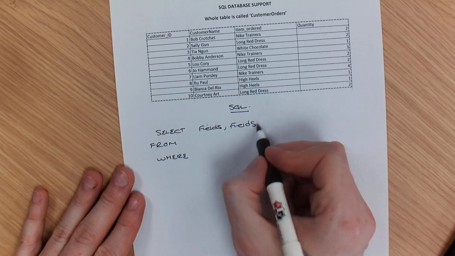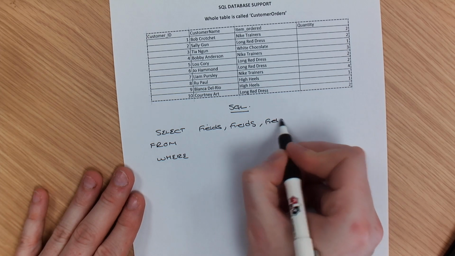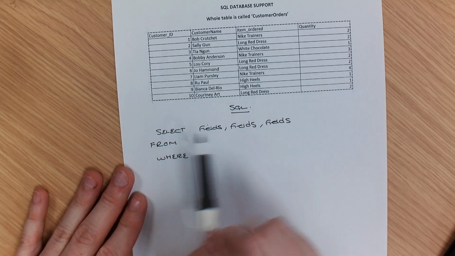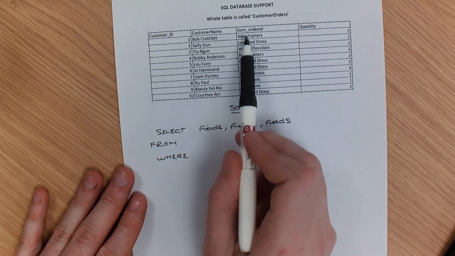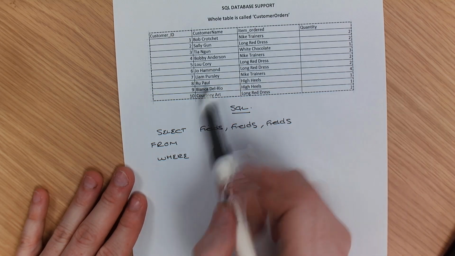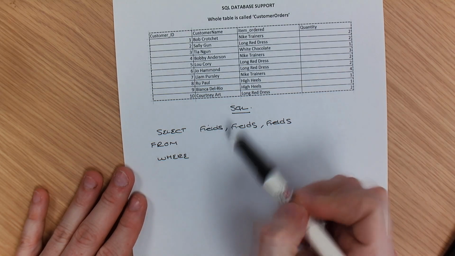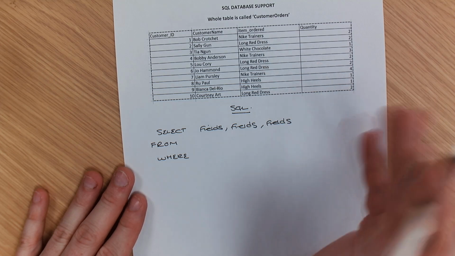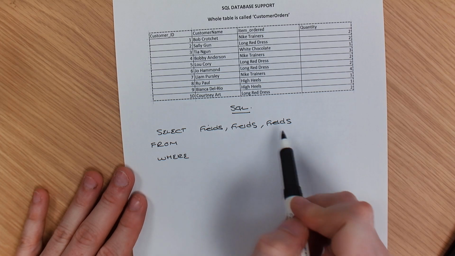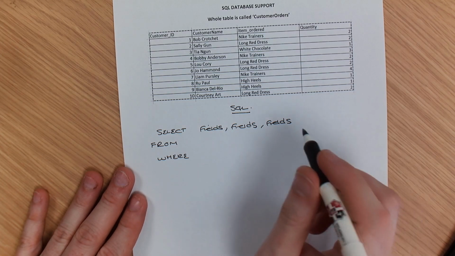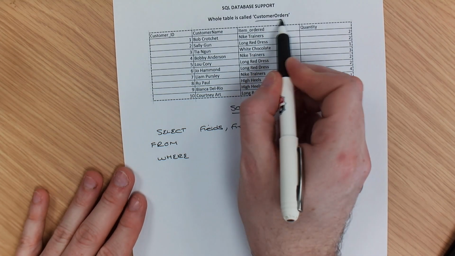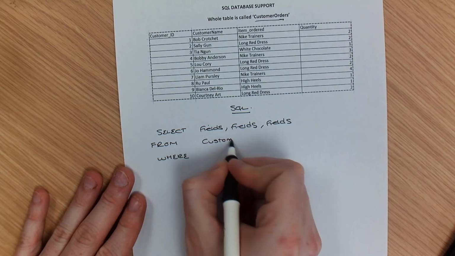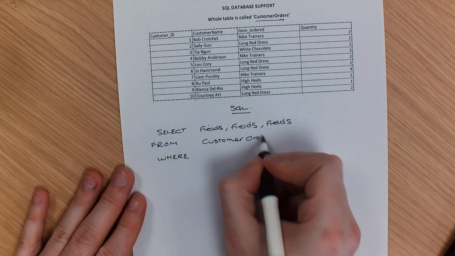All right? So again, if I wanted to show each of those, we're going to do an example in a minute, I'd do select customer ID, customer name, item ordered. Or I could do select customer ID, comma, customer name, comma, item ordered, comma, quantity. Do you see where I'm going with that? So they're the fields. Then it's from which table. In this case, the table is customer orders.